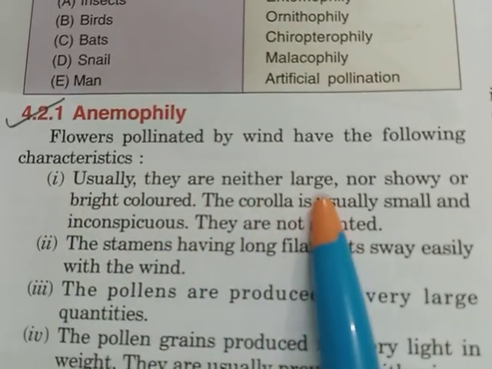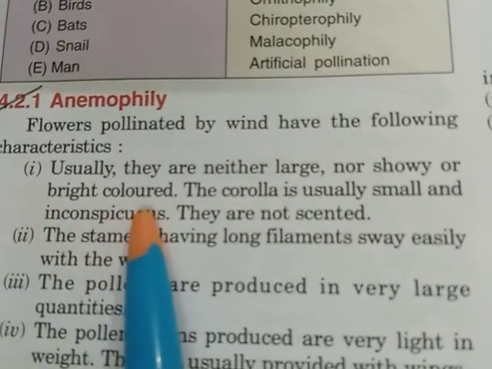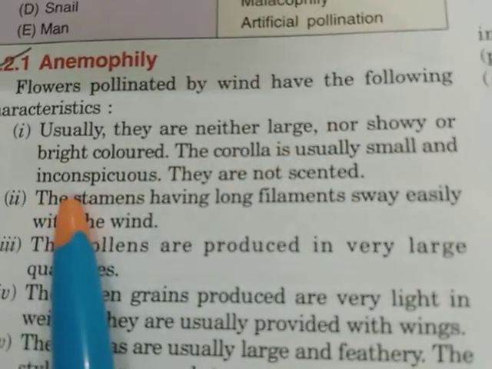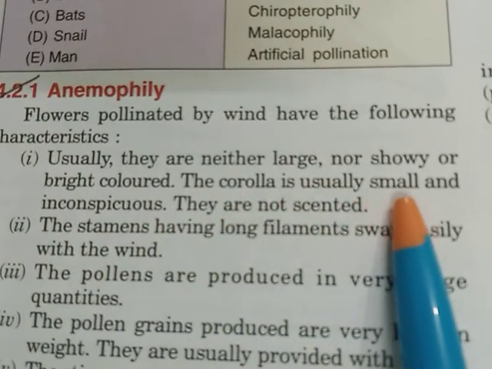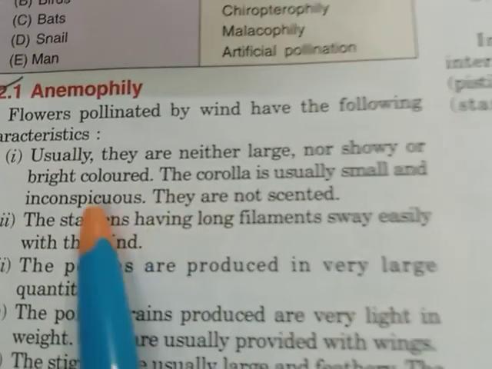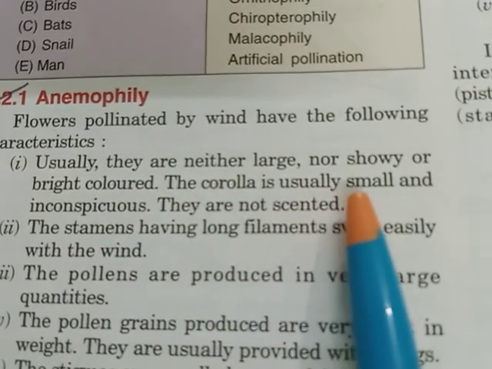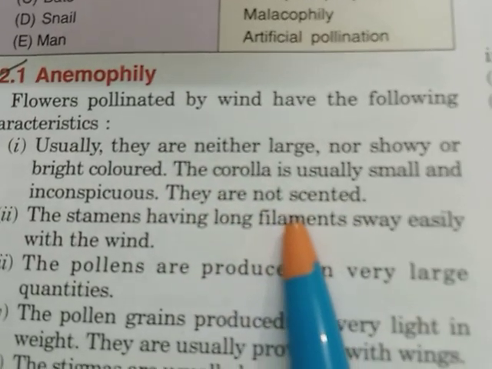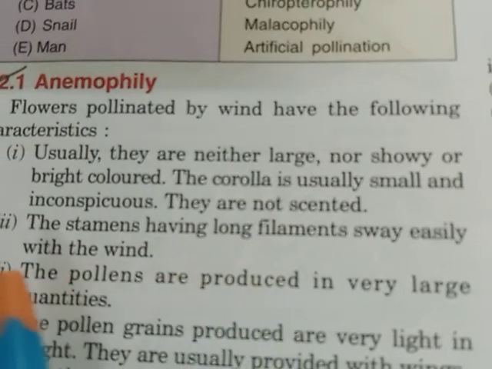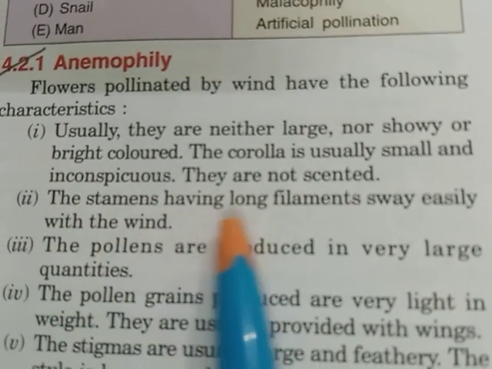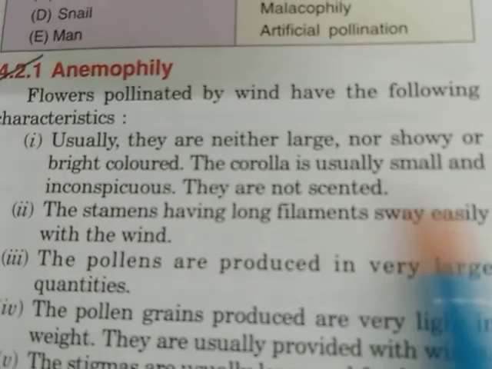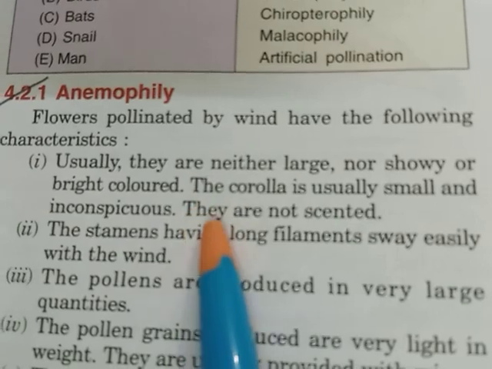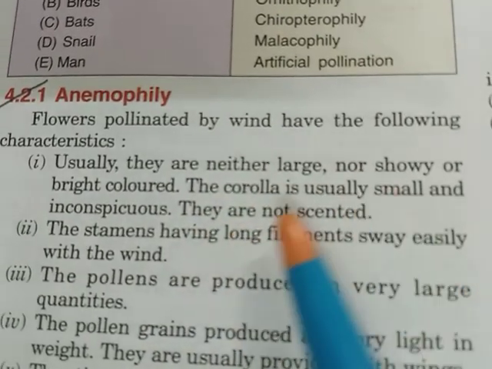Usually they are neither large nor showy or brightly colored. So the flowers are not large, not showy, not brightly colored. The corolla is usually small and inconspicuous. Now the corolla is not brightly colored and it is very, very small. They are not scented. So these flowers do not have nectaries, they do not produce any scent. See, the first characteristic is that the flowers are neither showy, nor brightly colored, nor scented.